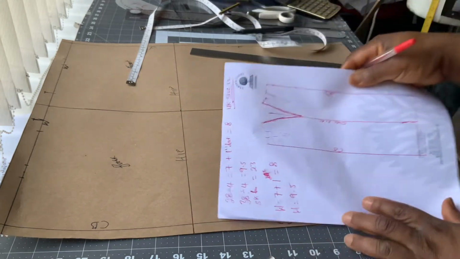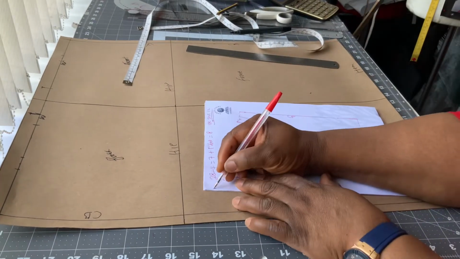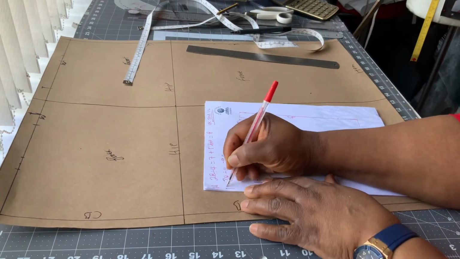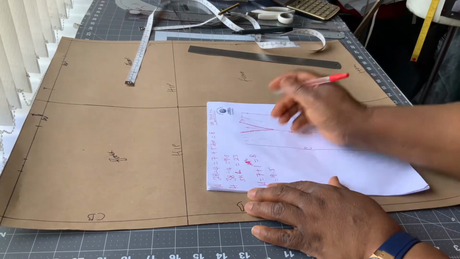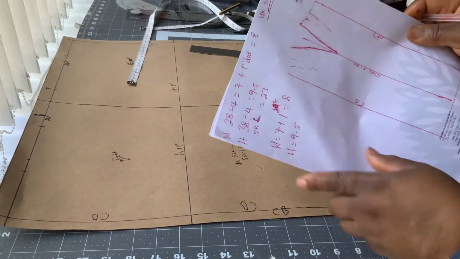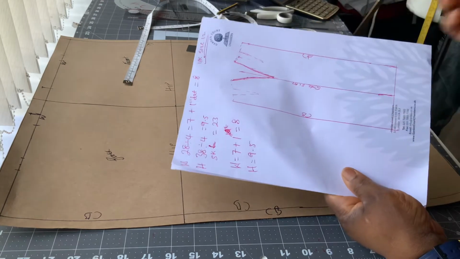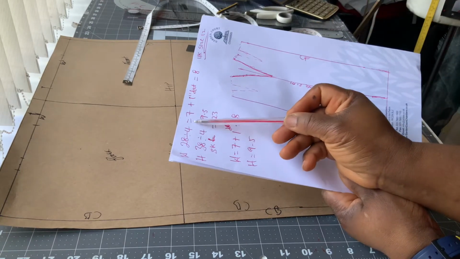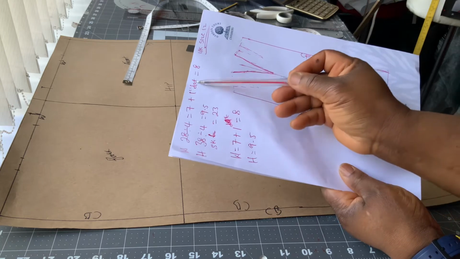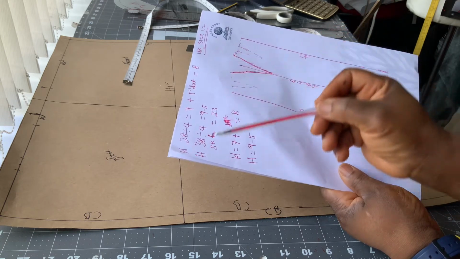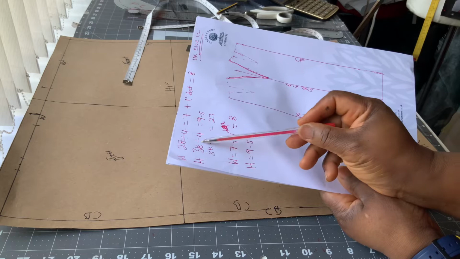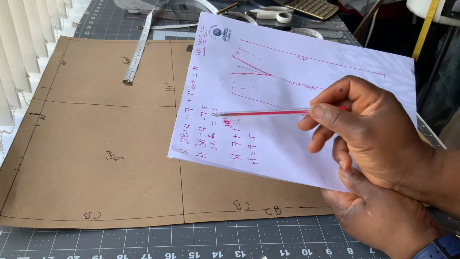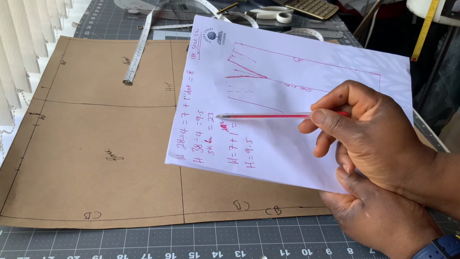The hip, let me write waist and hip, and this is the skirt length. So the waist is 28 divided by 4 is equal to 7 plus 1 inch, that is equal to 8. Hip is 38 divided by 4, which gives us 9.5, and the skirt length is 23 inches.